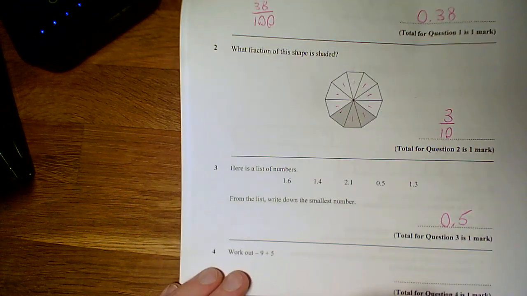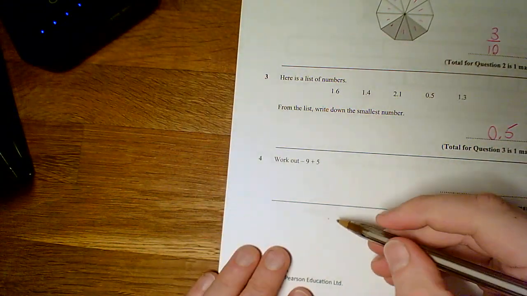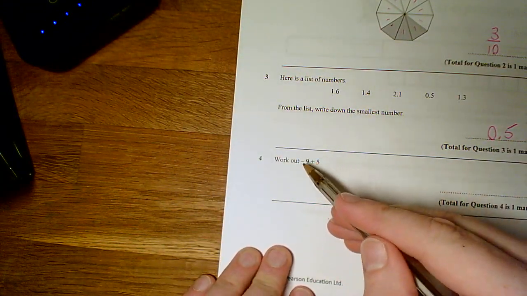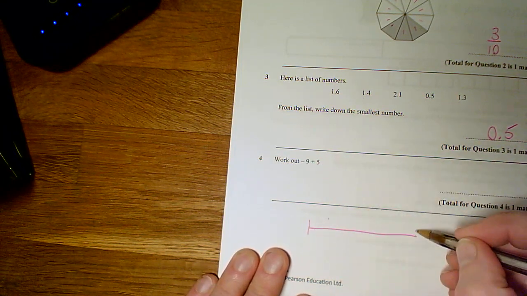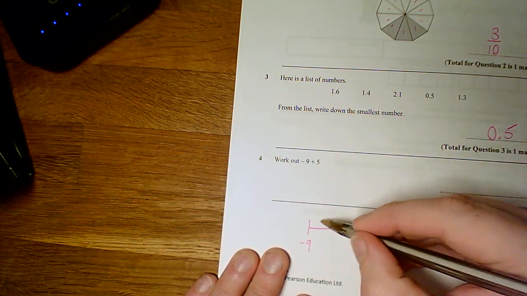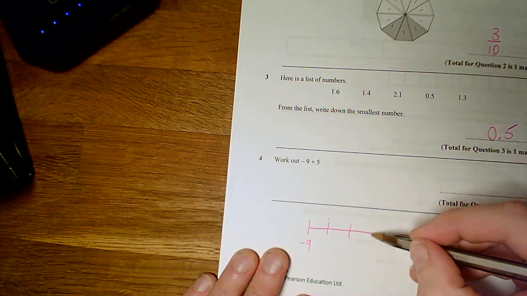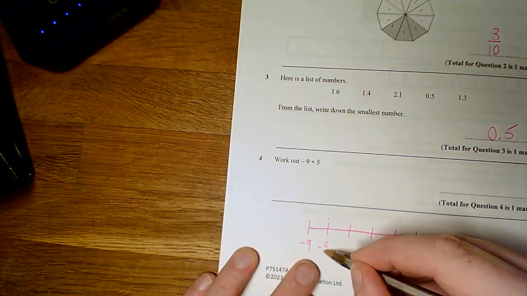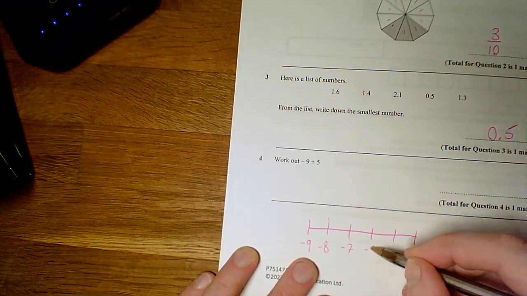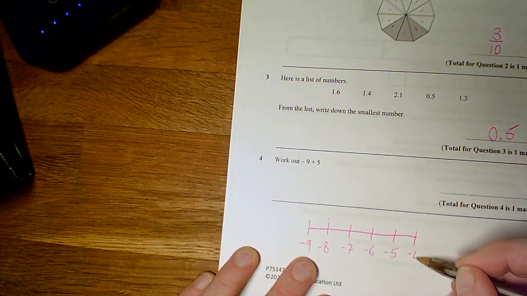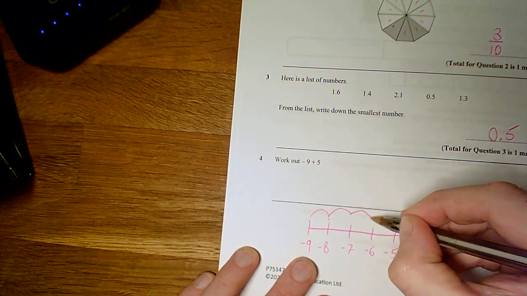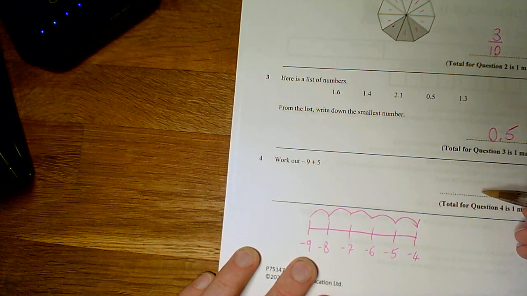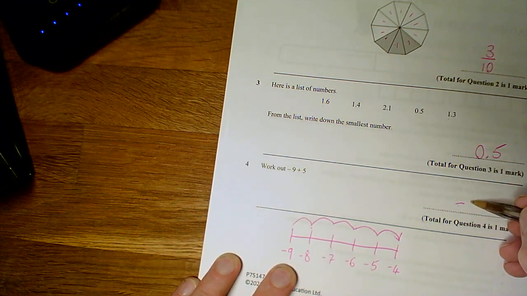-9, add 5. When we're dealing with any negative numbers, adding and subtracting, think about a number line. Imagine it was -9 degrees. We're going to go up 1, 2, 3, 4, 5, so it gets -8, -7, -6, -5, -4, 1, 2, 3, 4, moving up 5. So the answer to this one is -4.